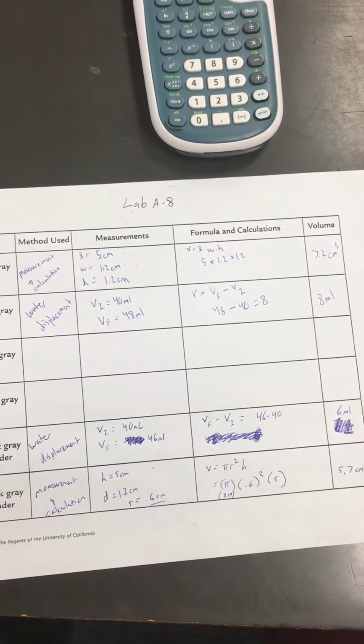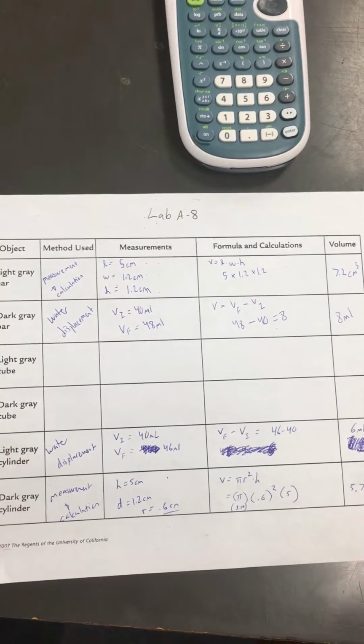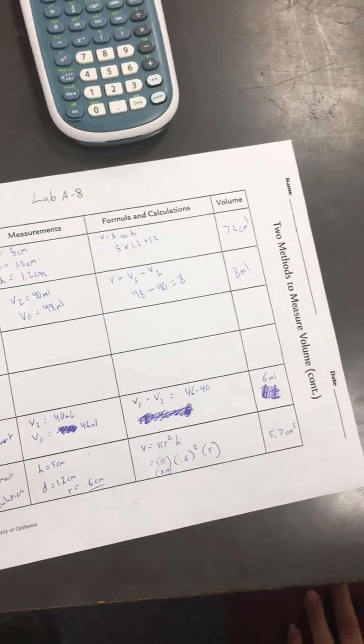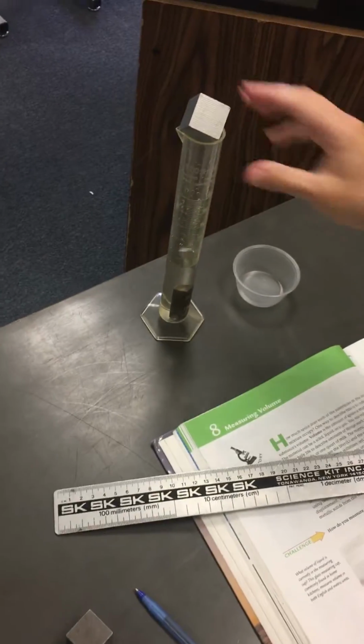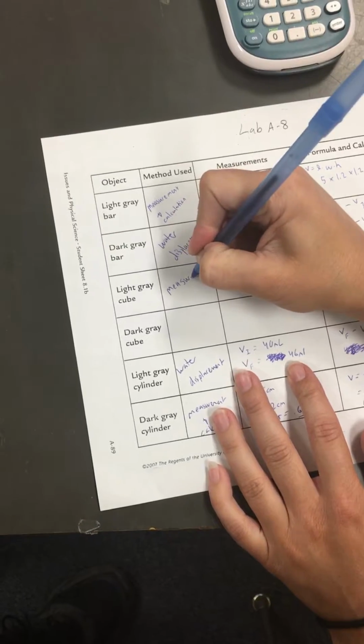Next, we're going to do our cubes. These will not fit in the graduated cylinder, so we're going to do the measurement and calculation method for this.